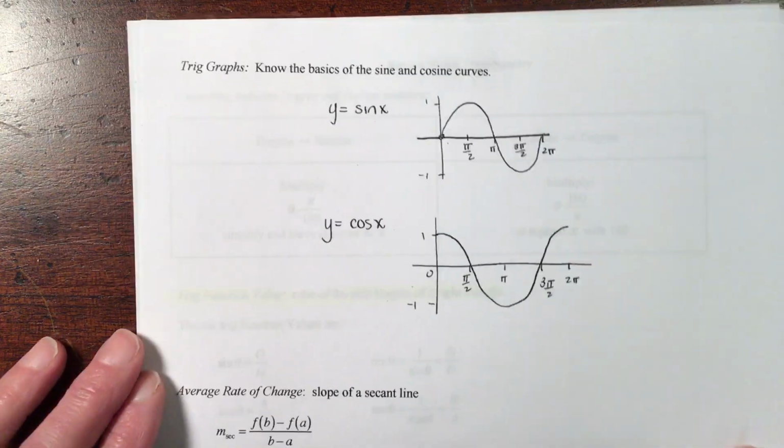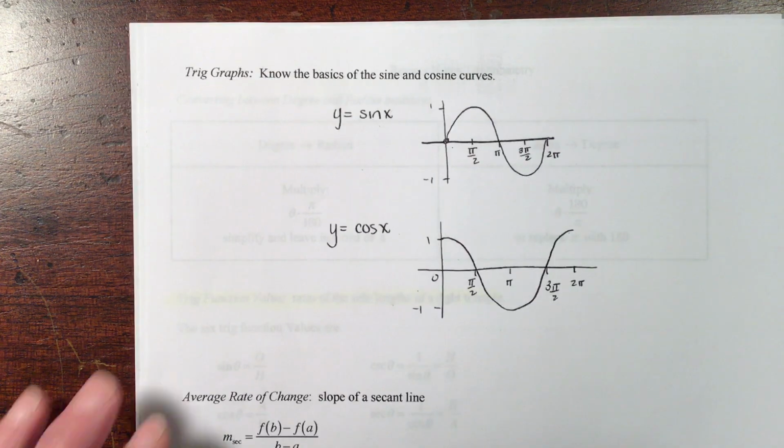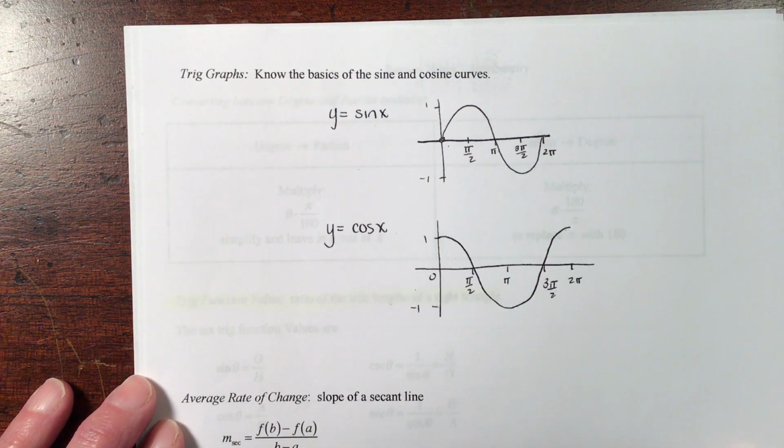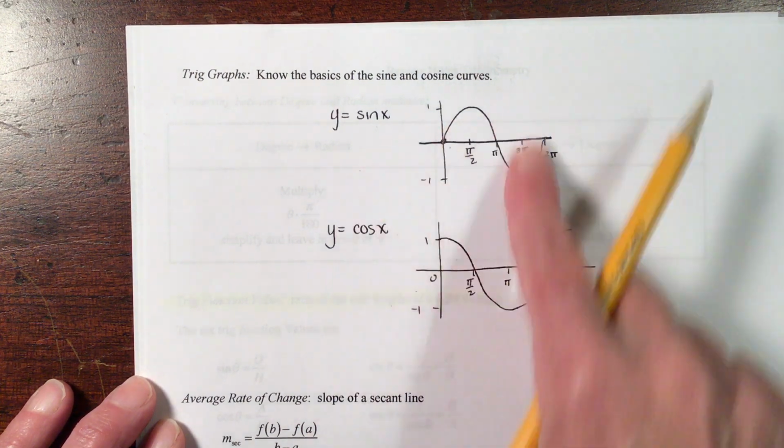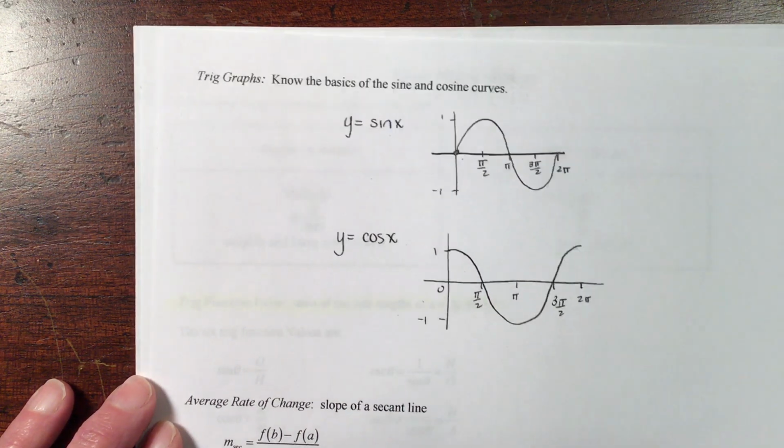Lastly, things we need to know, just in general, know your basic sine and cosine curve. While you're not going to be asked to graph on the final, you should know basics about your curves.